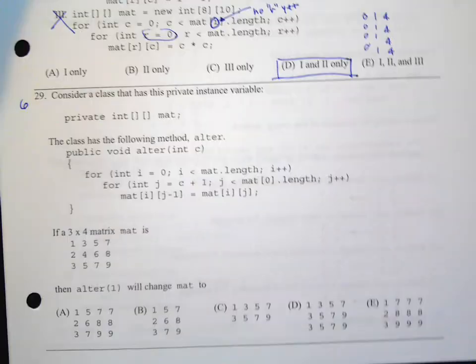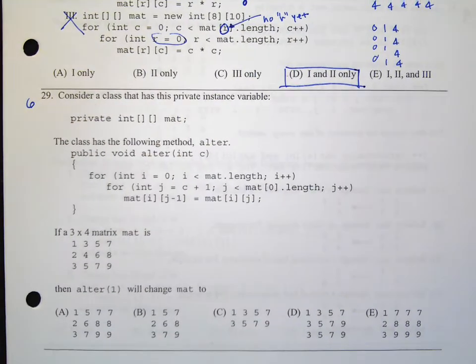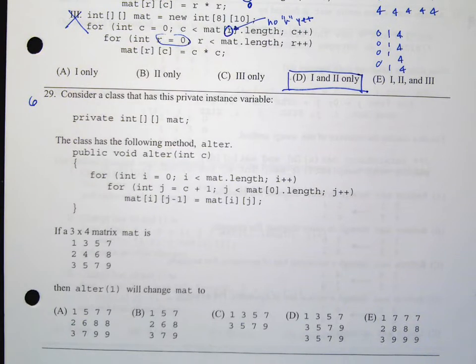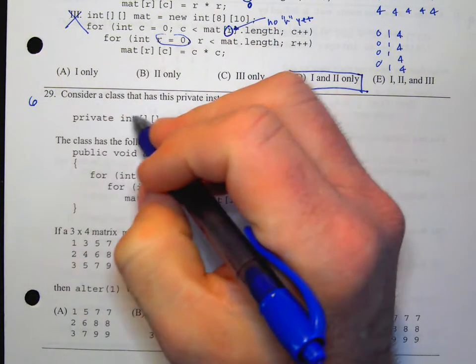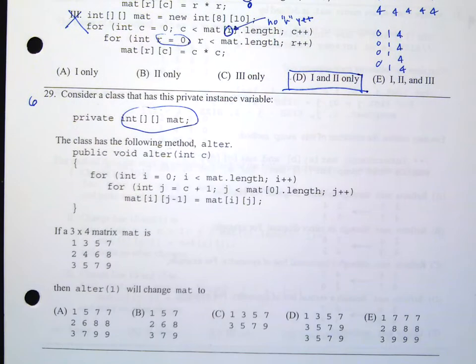Let's see. 29 says, consider a class that has a private instance variable. So this is the private instance variable, a 2D array called MAT. A lot of times you use MAT for matrix because a matrix is a 2D array. The class has the following method: public void alter, and it takes an integer as an argument, and then it goes through.